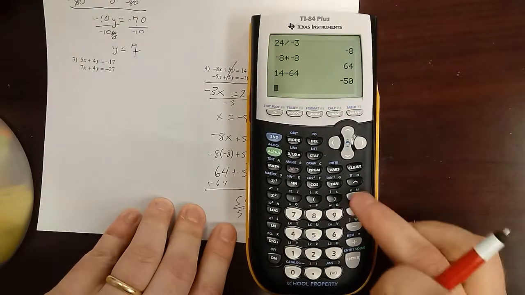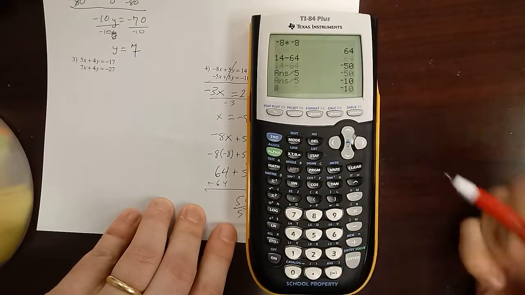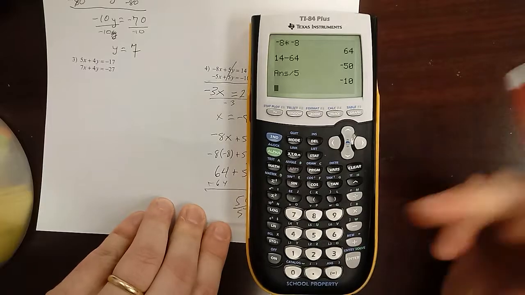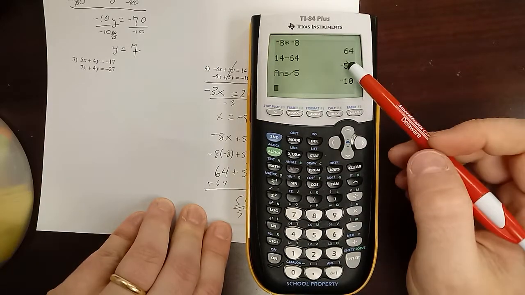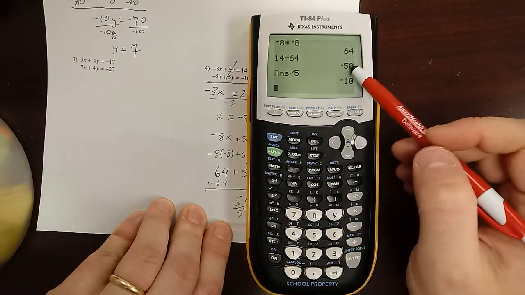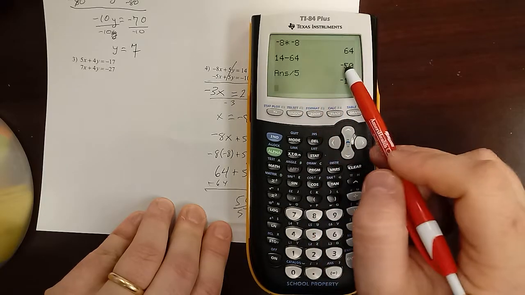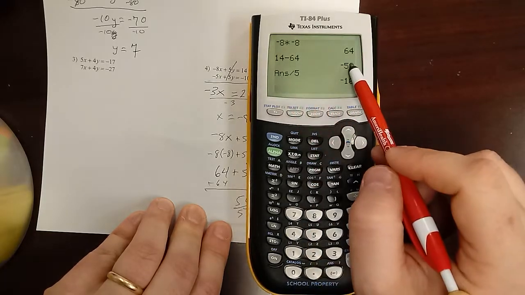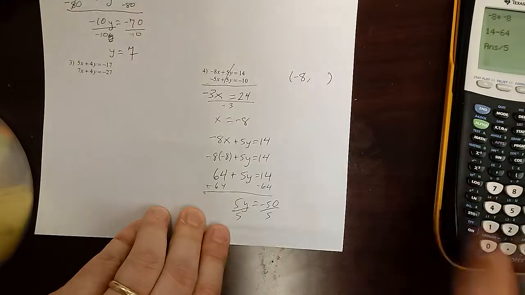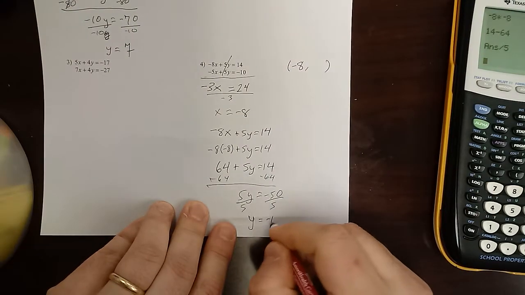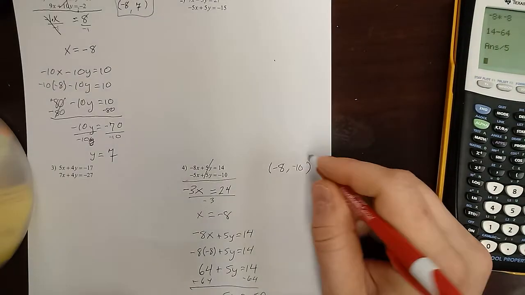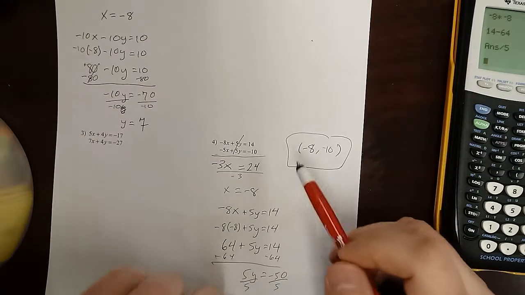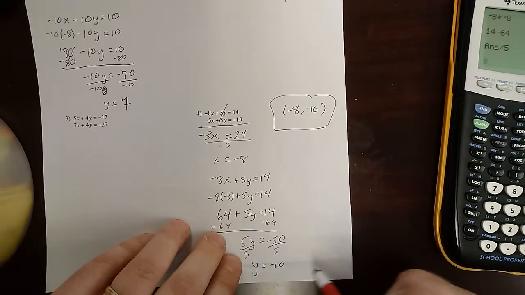So divided by 5, and I got negative 10. Notice how I didn't actually have to type in negative 50 again. The calculator already had it in its brain. So when I hit divide, it just says answer. Take the answer we just got and divide that by 5. So I got y is negative 10. Good. It's not the exact same answer. So I like to write my answers up here. I don't know why. You could write it down here.